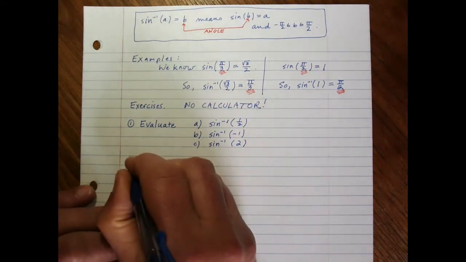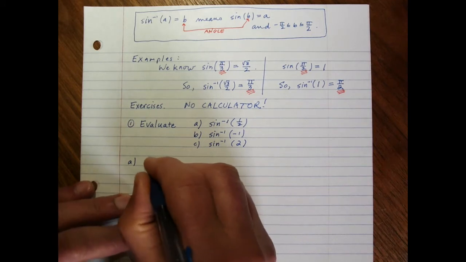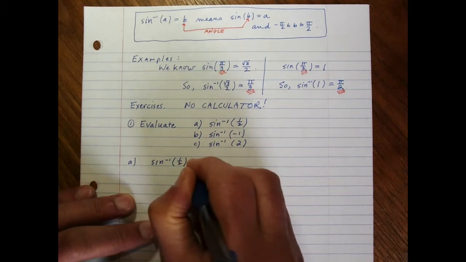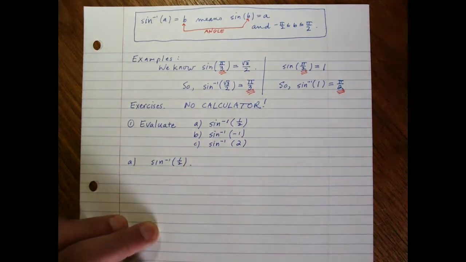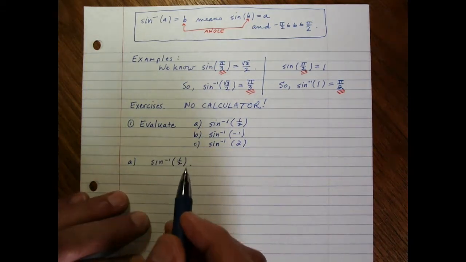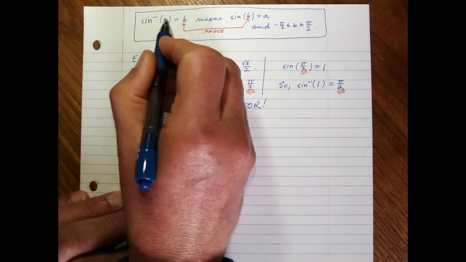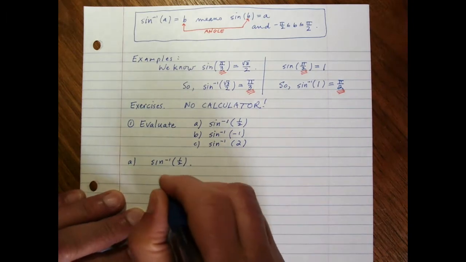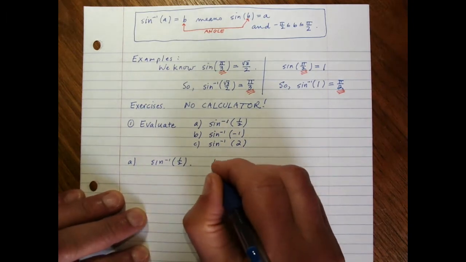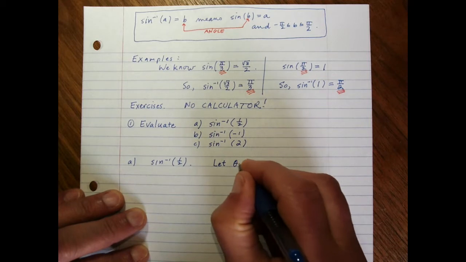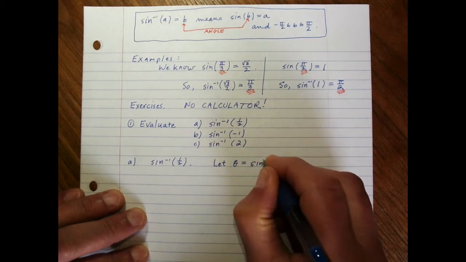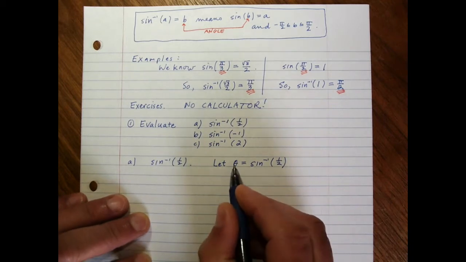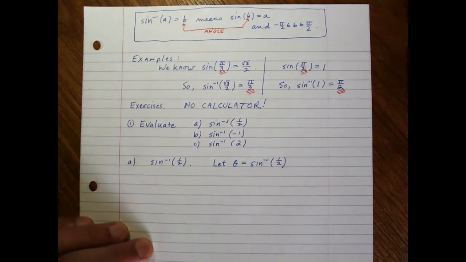And so let's start with A, sine inverse of a half. Now, because the inverse sine expression is equal to an angle, it helps me if I say let theta equal sine inverse of a half, because the inverse sine function would spit out an angle measure.